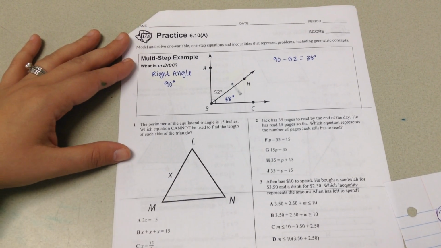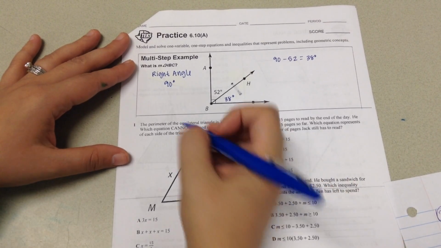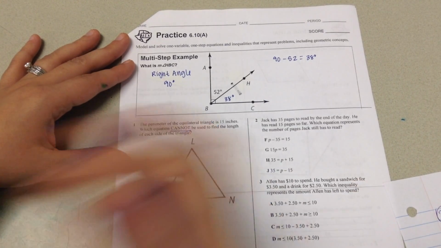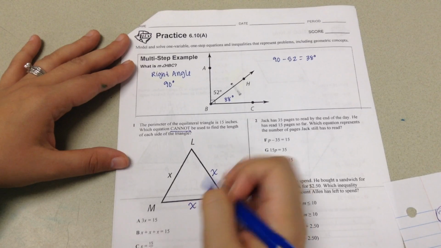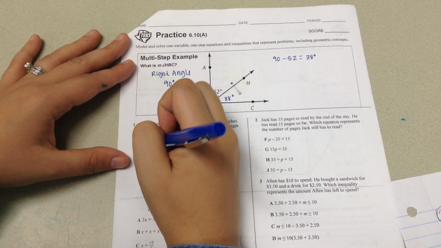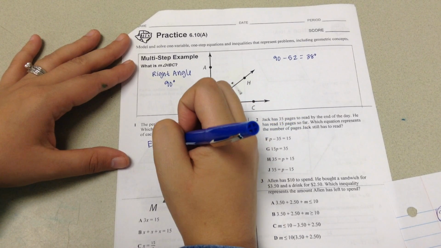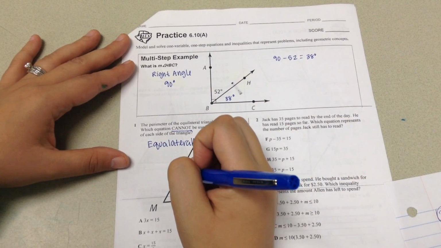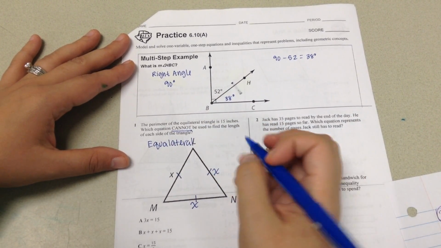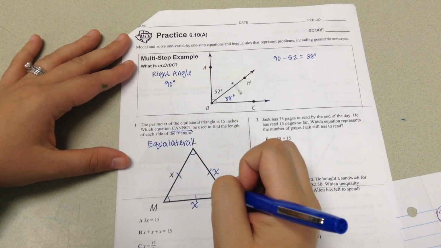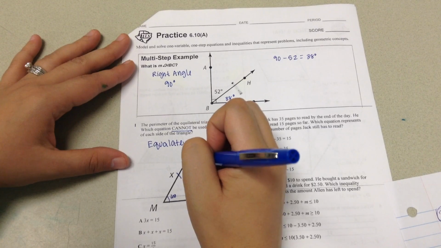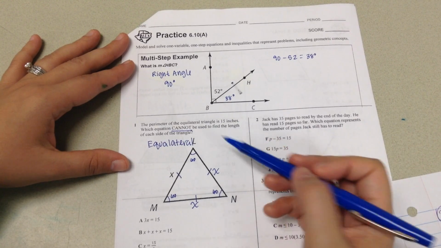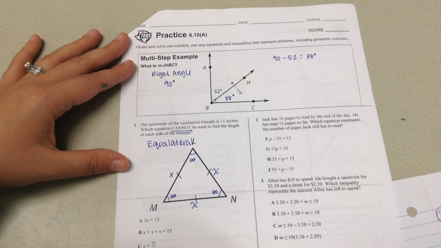Now, for number 1, it says, which one cannot be used to find the length of each side, okay? So if I know that this is x, and this is x, and this is an equilateral, okay, that means all of these are congruent, and all of these are congruent. So this is all equal to 60, 60, 60, okay? So, the only one that's not correct is letter D.